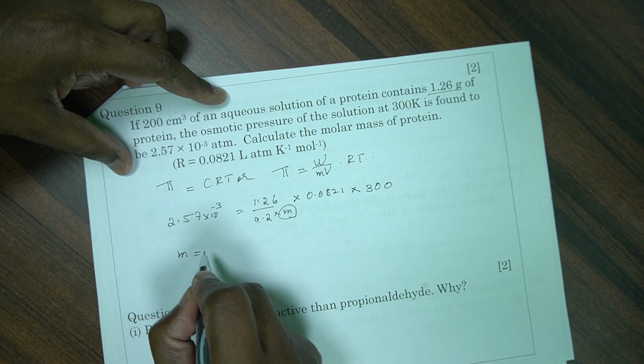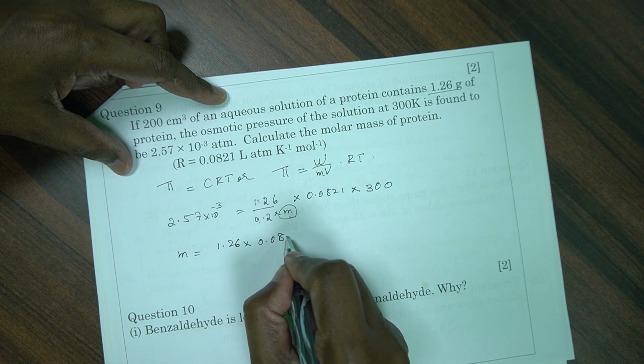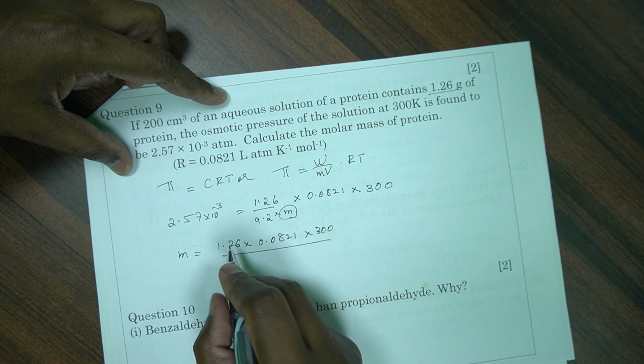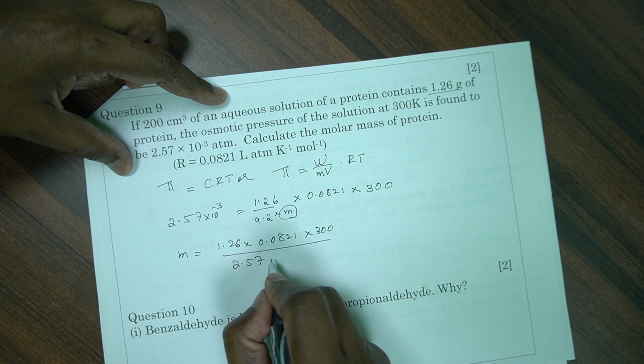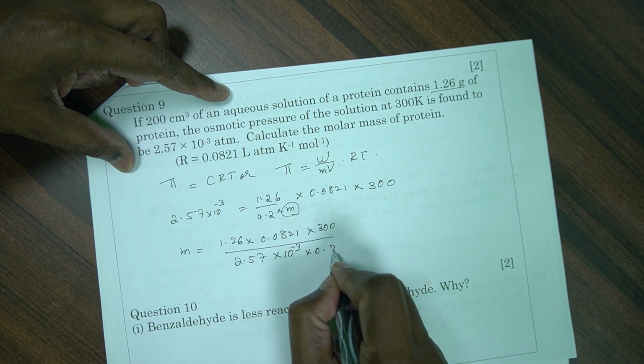So M is equal to 1.26 into 0.0821 into 300 divided by 2.57 into 10 to the power minus 3 into 0.2.